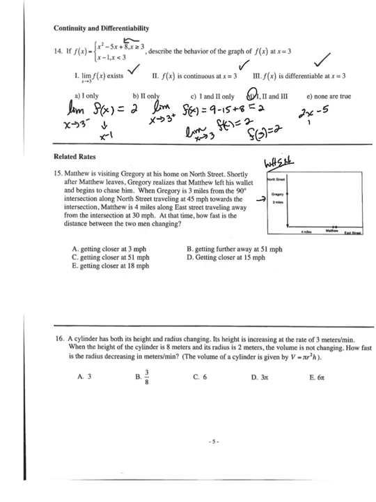So we'll call this x. When x equals 3, we have dx dt is negative 45. Matthew is 4 miles, so y is 4, traveling away from the intersection at 30 miles per hour. So that's dy dt is 30. At that time, how fast is the distance between the two men changing? Well, look at the distance between the two men, right? So that would be the hypotenuse.